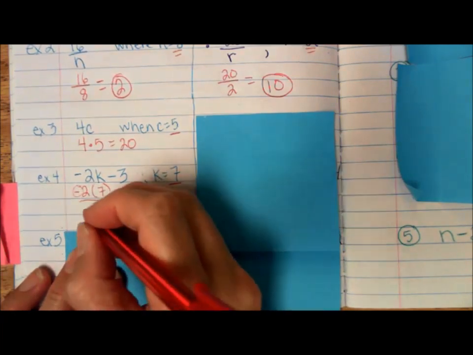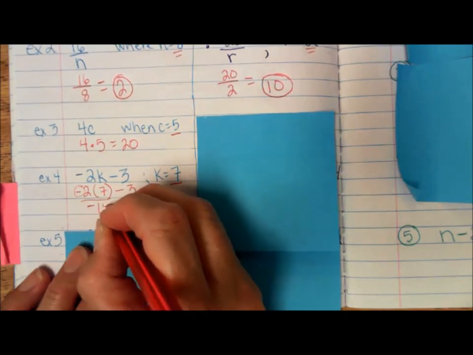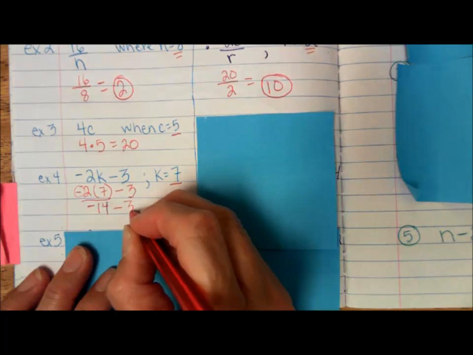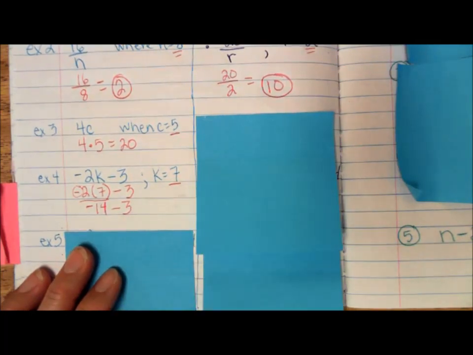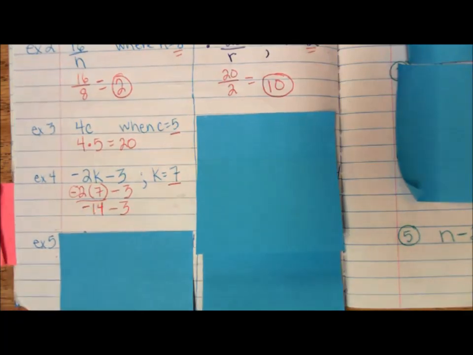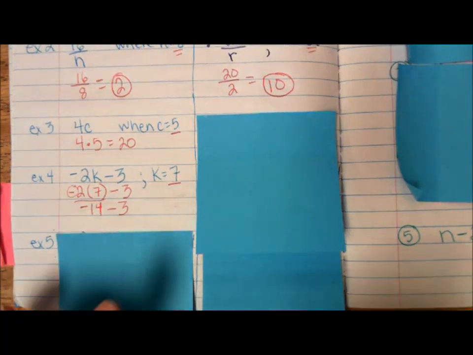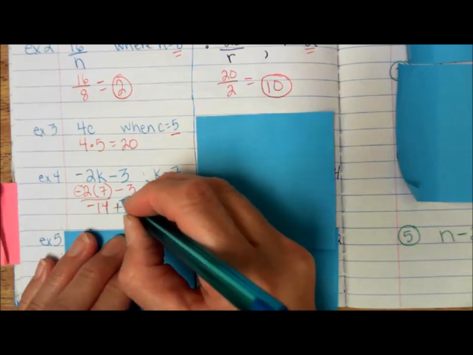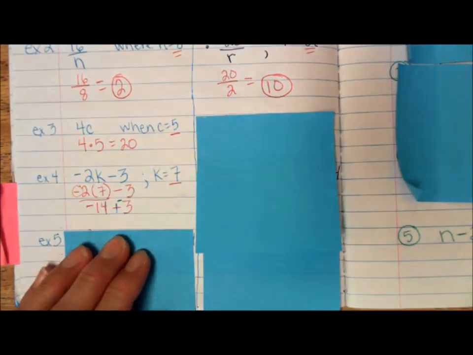That gives us a negative answer. So negative 14, I bring down the rest, minus 3. Since we're subtracting integers, we really need to add the opposite. So we're going to add a line and change the sign. I'm going to change that to addition, and the opposite of 3 would be a negative 3.